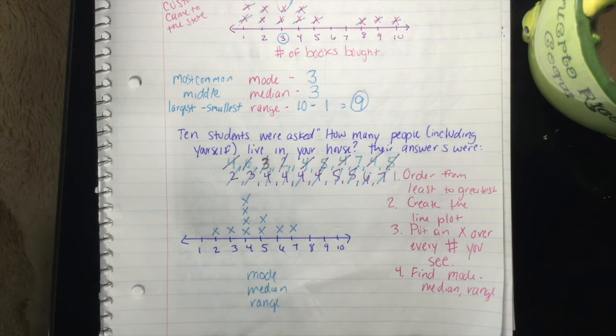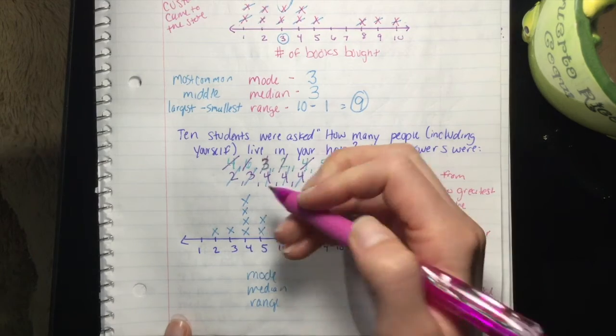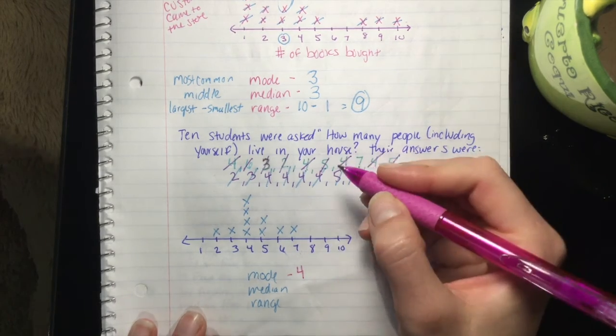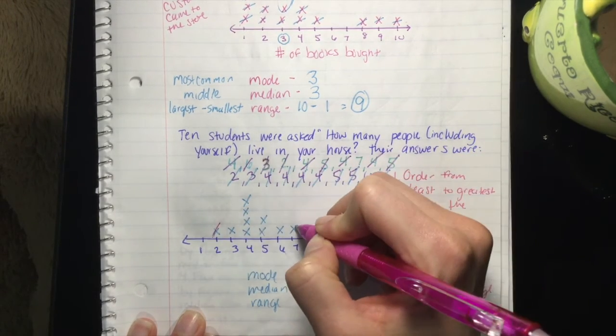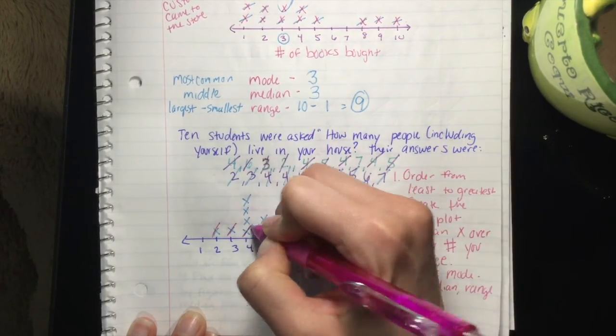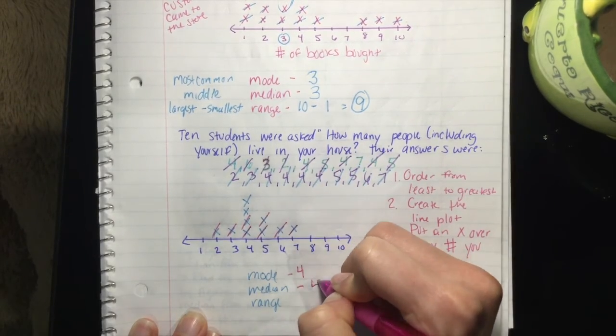Now, let's find the mode, the median, and the range. So which number was the most common? We can see very clearly on our data that 4 was the most common. So the mode would be 4. All right, now what's our middle number? Okay, our middle number, let's cross some stuff out. It looks like 4 is also our median.